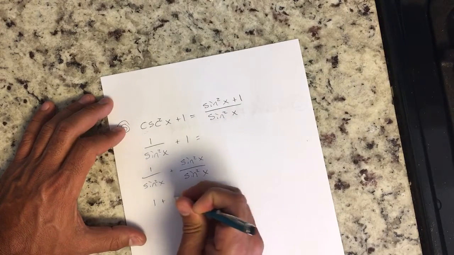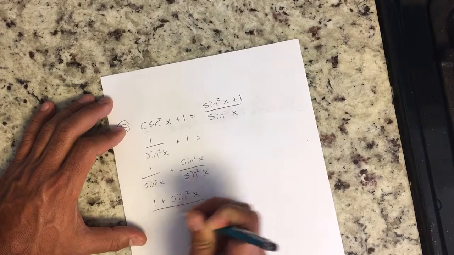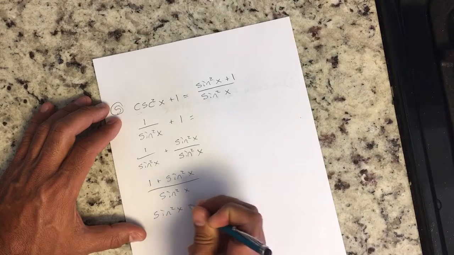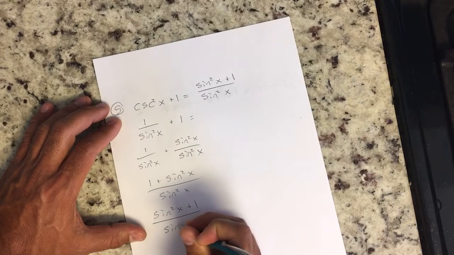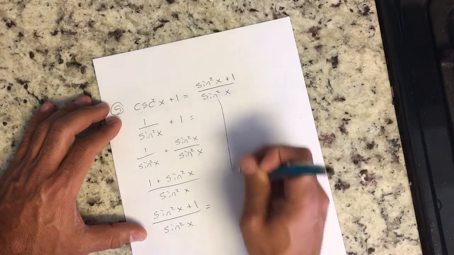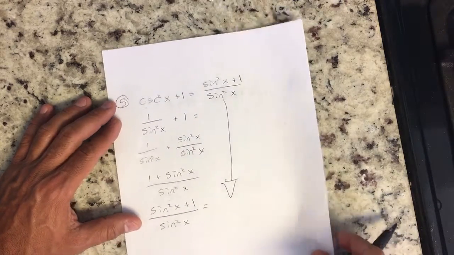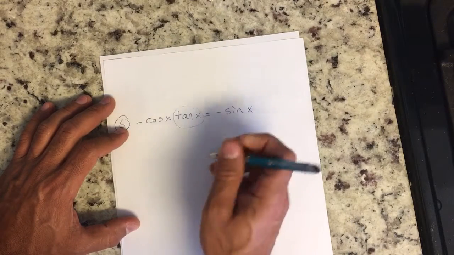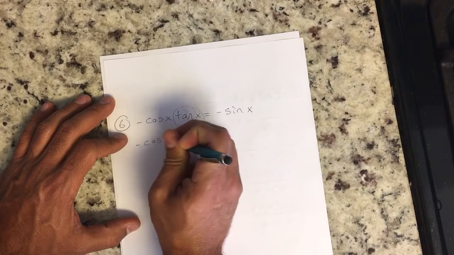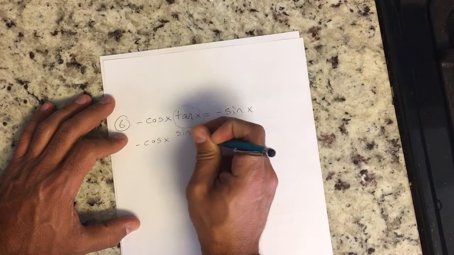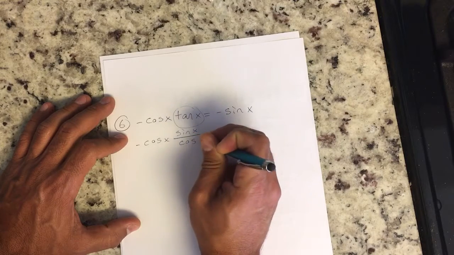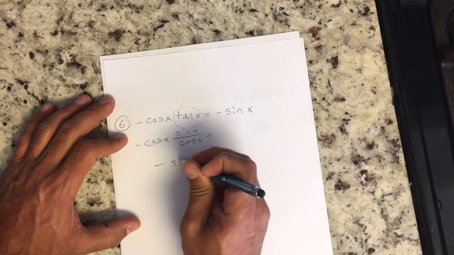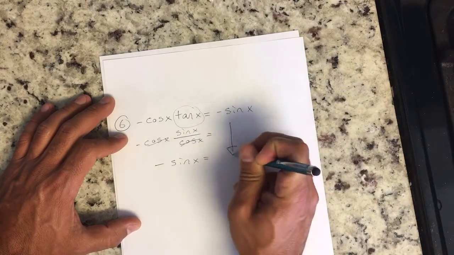Now that they have a common denominator, I can combine them and just reverse the order. Because it's addition, I can just reverse the order. And that's what I had on this side the whole time. Tangent is sine over cosine. So those are going to cancel out. So I'm just going to have negative sine of x left, which is what I had over here the whole time.